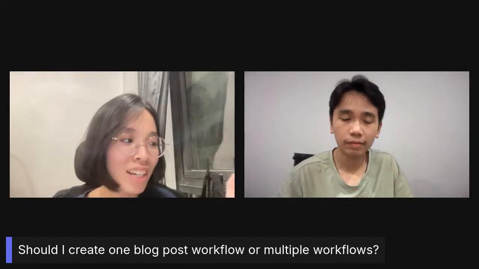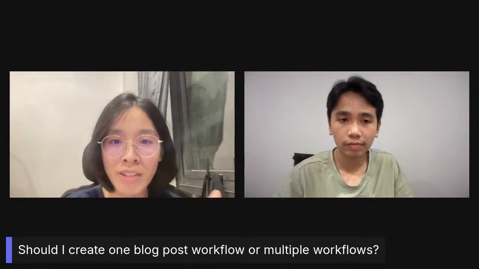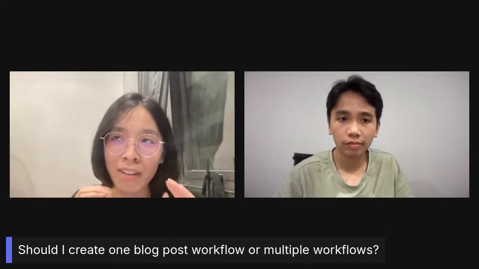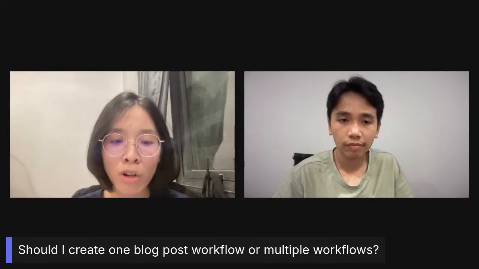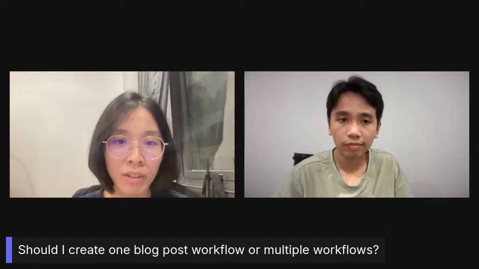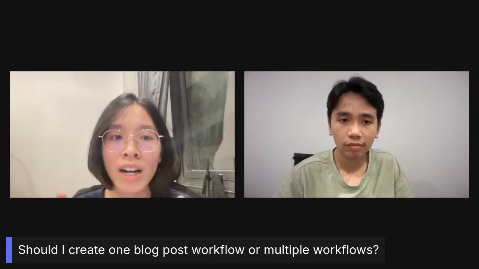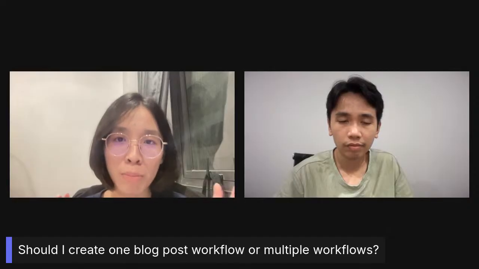So let's say maybe one category of your blog posts has a very special way of doing research, or another has a very special way of writing. In case the differences are great enough that one single workflow cannot work well for all categories, you should definitely divide into different workflows for different categories. And don't worry, on MindPal, with all of our plans, you get to create unlimited AI agents and unlimited AI workflows. So there's no limit on how many AI workflows you can create.